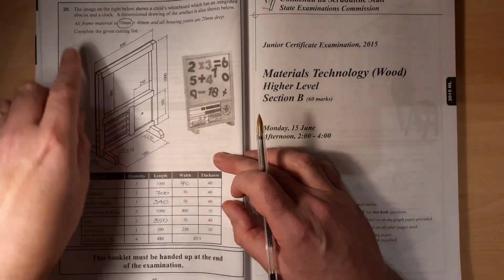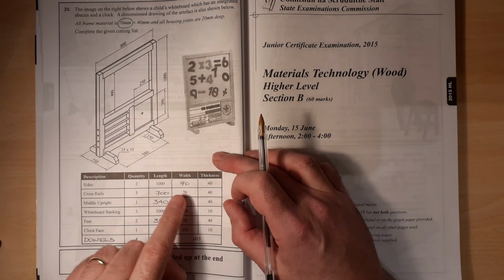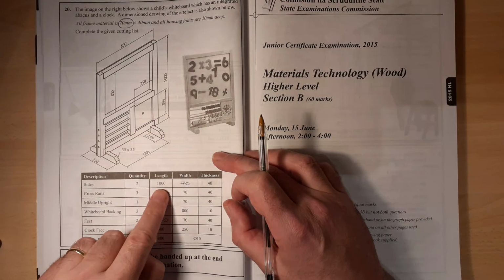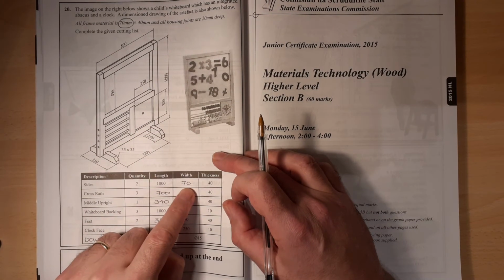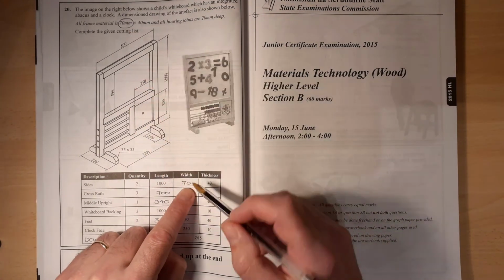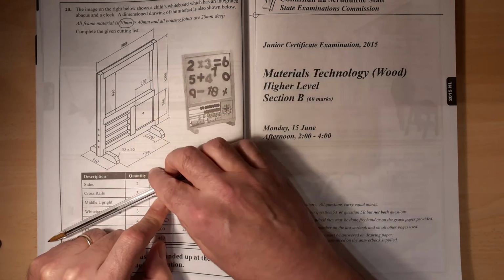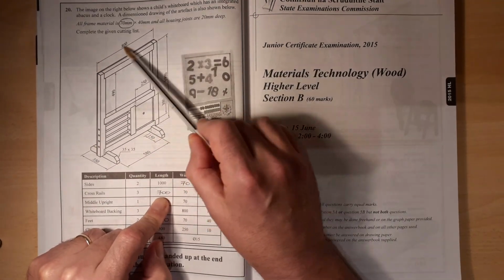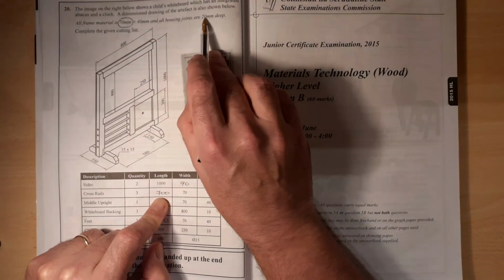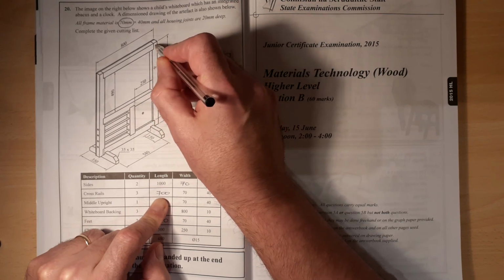In question 20, you have a table that is missing measurements. So the sides here, which is that left hand side and the right hand side, it's 1,000 long and it's 70 wide. The reason we know 70 is because all of the pieces are 70 by 40. The cross rails are 700. So it's 800 from left to right. These cross rails here, it tells you that this is 20 deep. So if this is 70 wide here and this is 20 deep, that means this is 50.